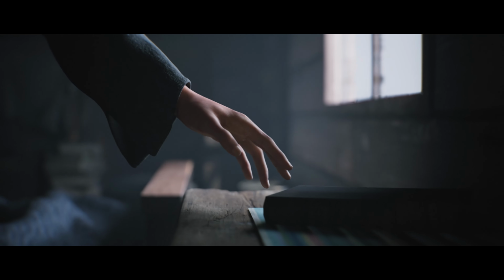How do you make 3D animation look cinematic? Where do you put the cameras? What lenses do you use? How about the lighting? All important stuff for your Unreal films. So let's dive in.